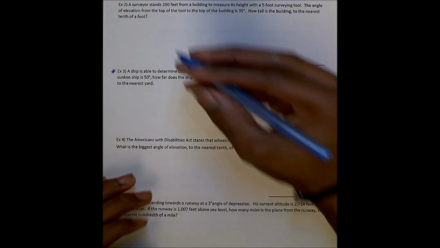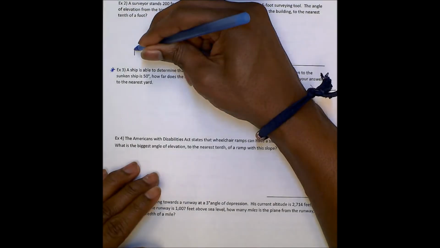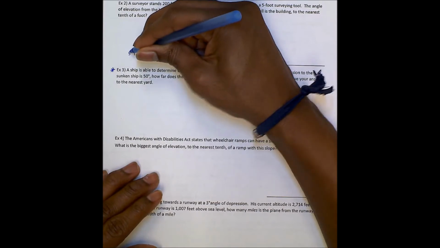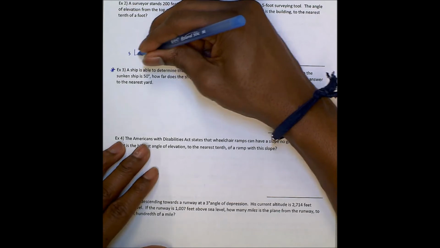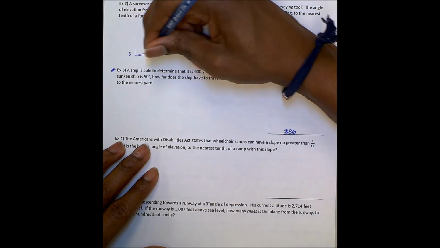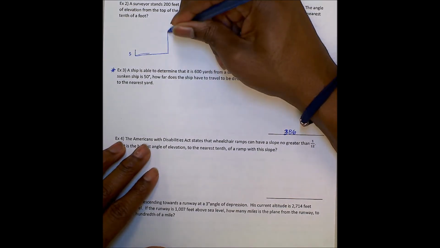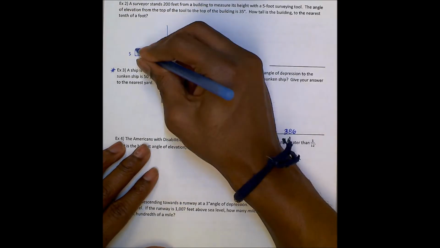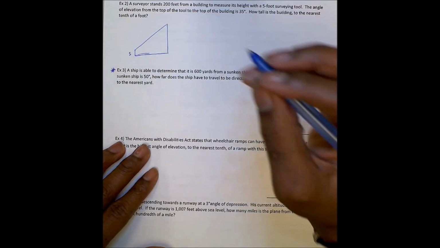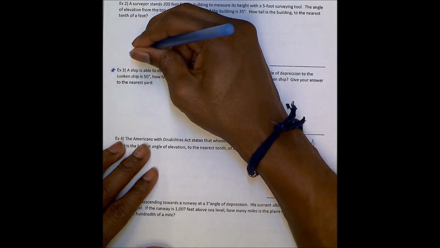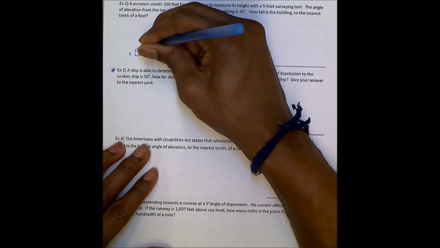So you got a tool, it's 5 feet tall. It's standing 200 feet from a building. Oh, gotta go straight lines. Here's our building. The angle of elevation to the top of the building is 35 degrees, and so I'm going to draw this as 35 degrees.